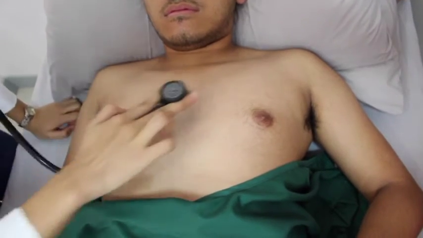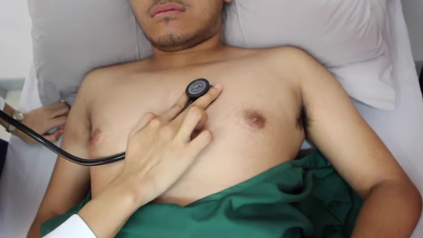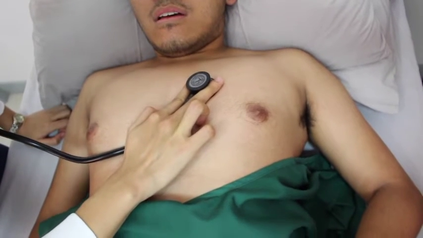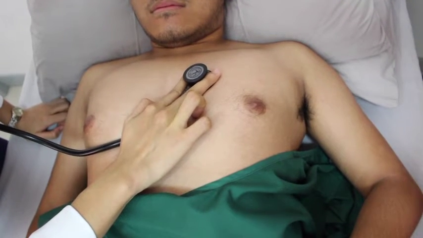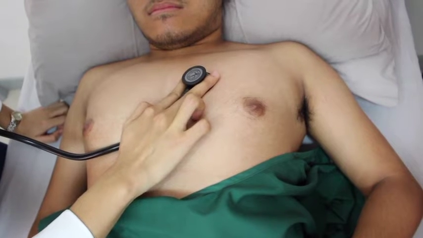Technique to elicit splitting of S2. First, place the diaphragm over the pulmonary valve area. Towards the end of inspiration, listen for the splitting of S2.